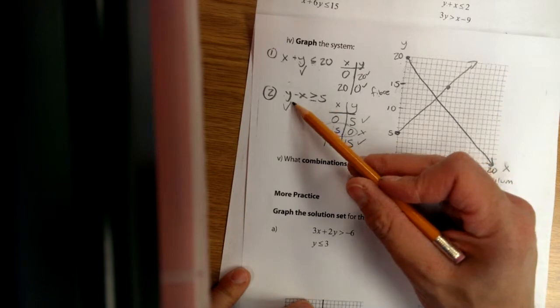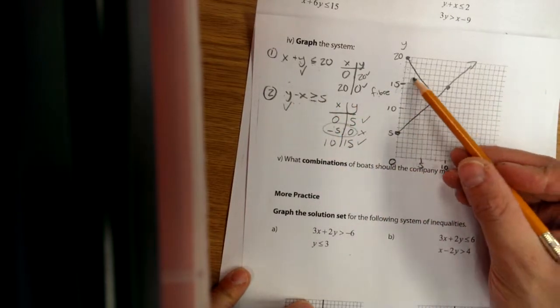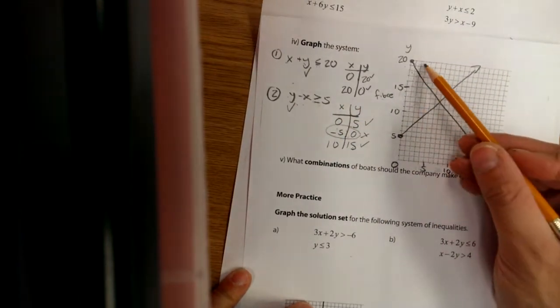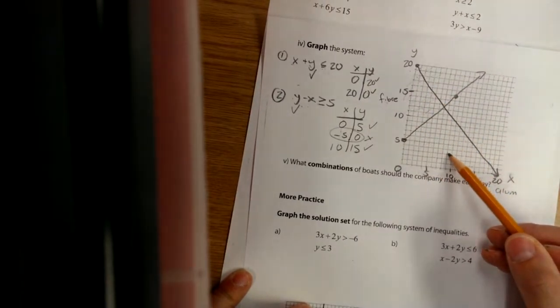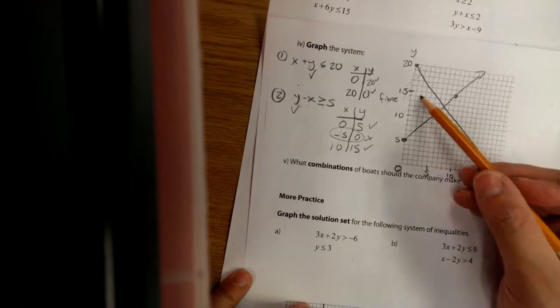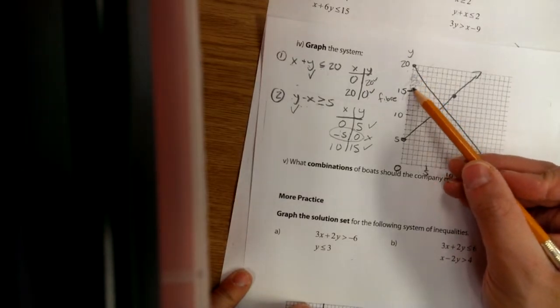This one is saying y is greater than 5, so I'm supposed to shade everything above. So if I shaded everything above here and everything below on this graph, where do they overlap? The only place where they overlap is here.